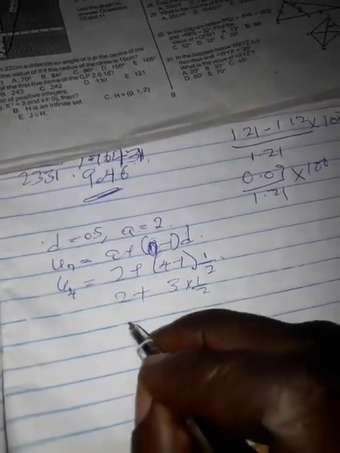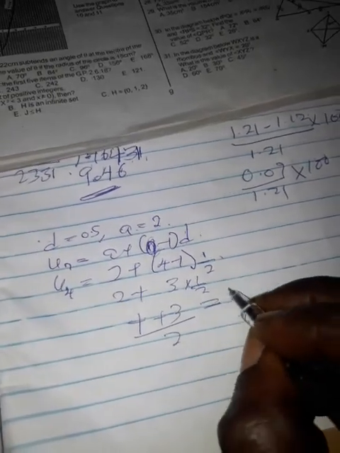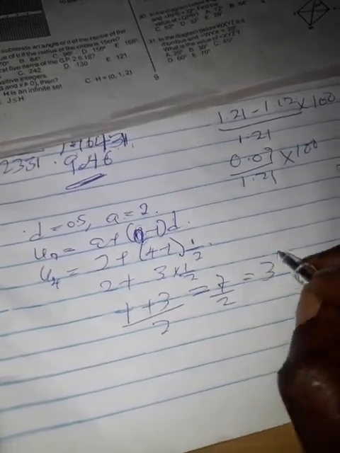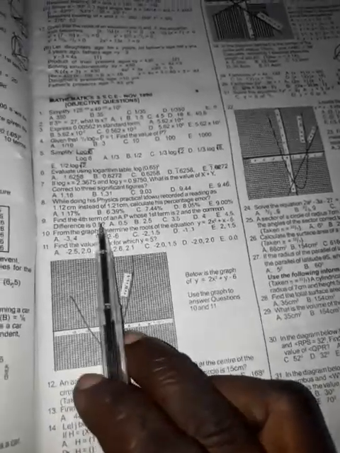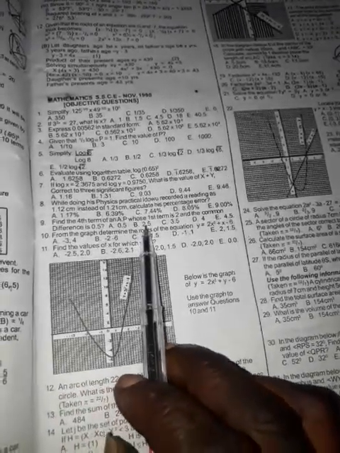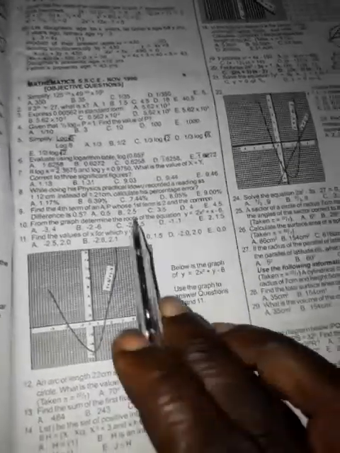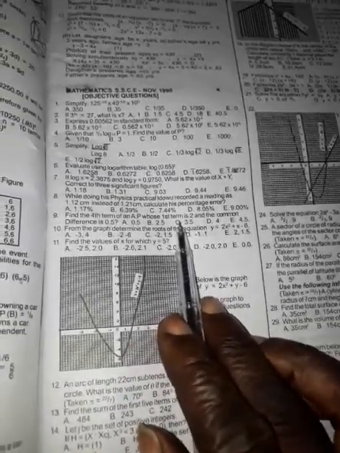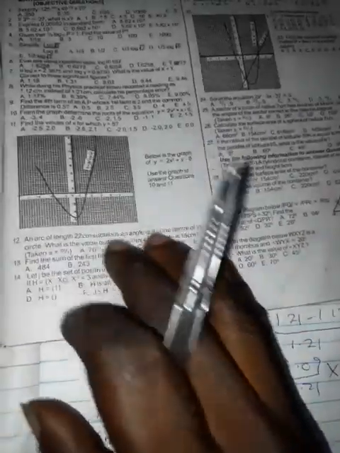So LCM 2, 4 plus 3, that is 7 over 2, which is 3 and 1 over 2. If you look at it, that is 3.5. So the answer is C. So that is how it goes. Okay, let's see if we can solve one more question.